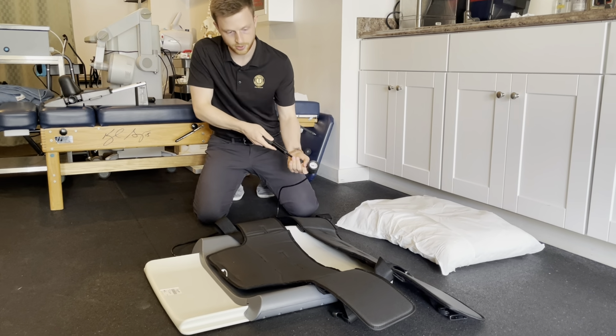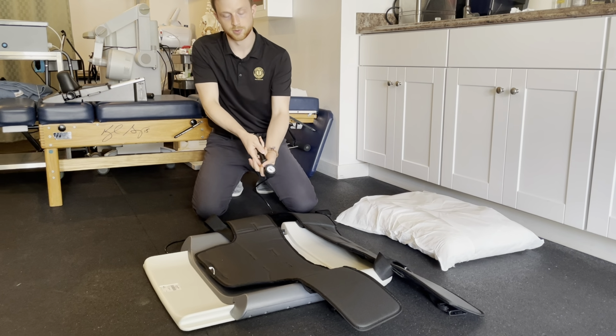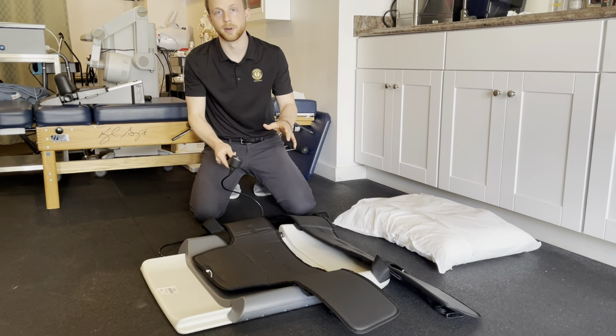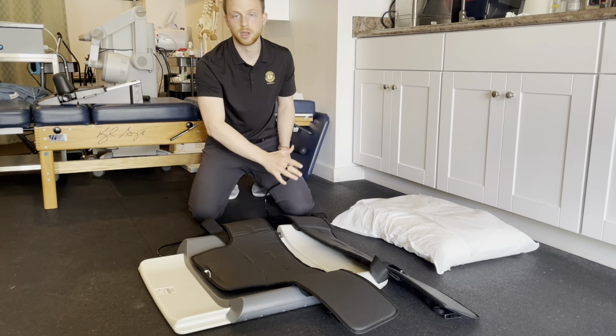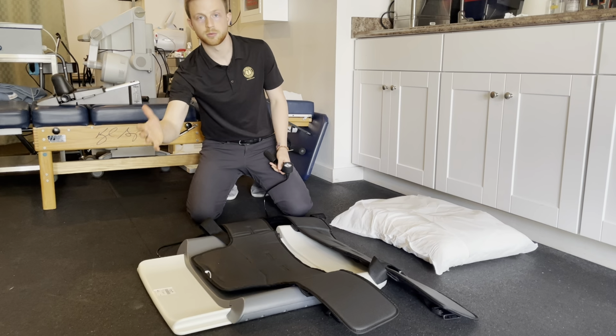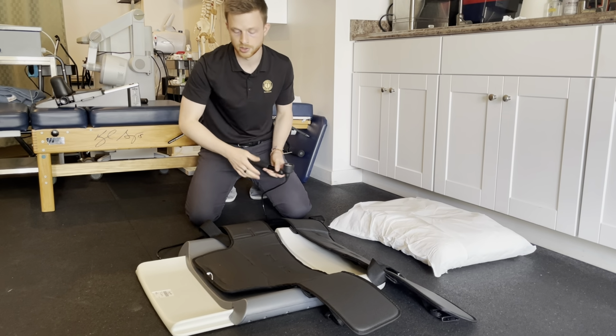Just watching down here, you can see as I pump that up, it's going to move it down a little bit. We hold that for about 20 seconds, and then we release it. It's going to slowly go back down. You do that pump, hold, and release cycle 4 to 5 times.